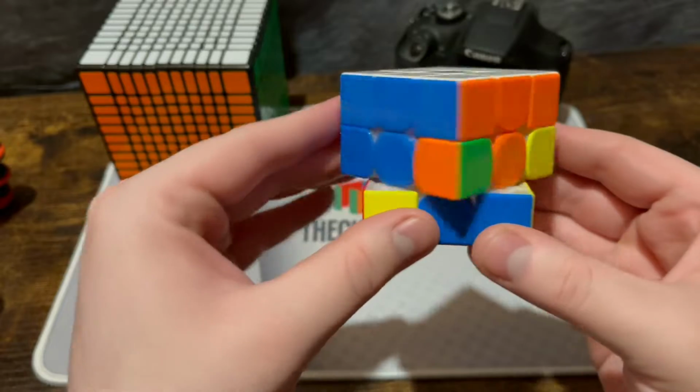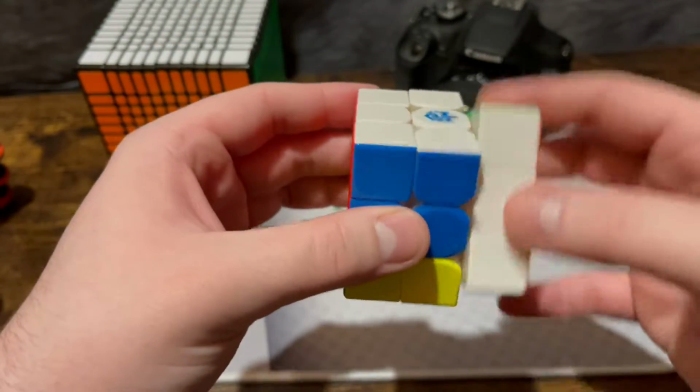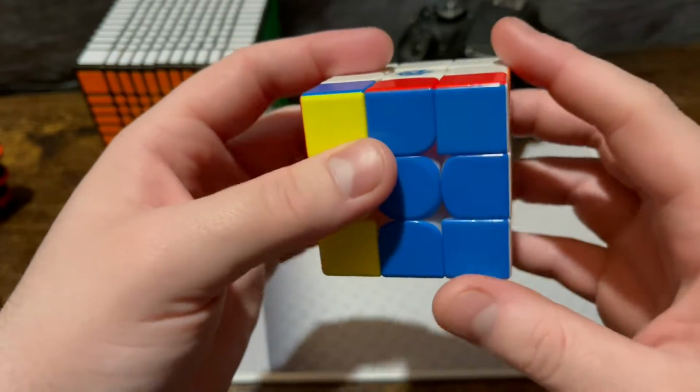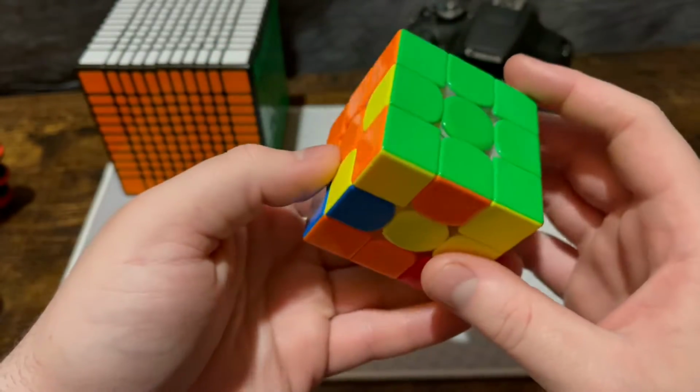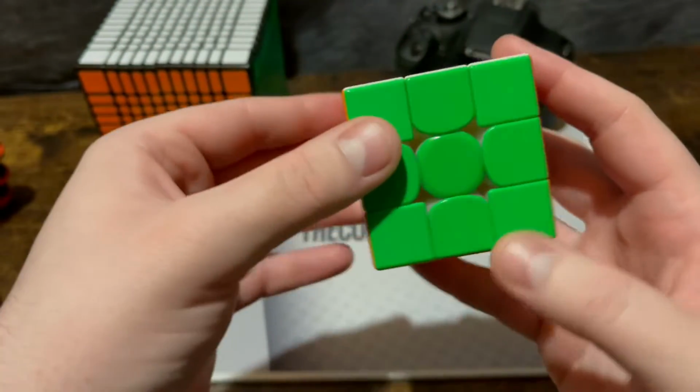Next piece, blue and orange. I can make a blue T again. This one goes to the right this time. Our last piece is already right here, orange and green.